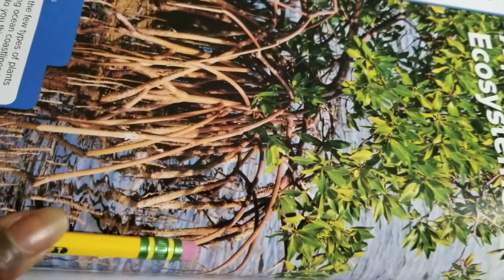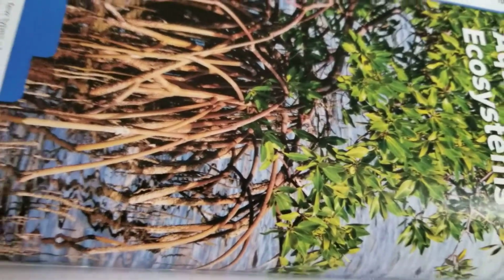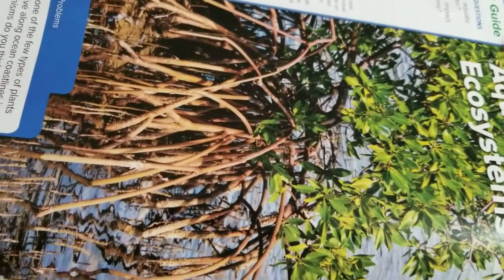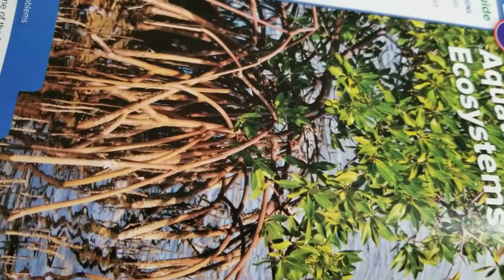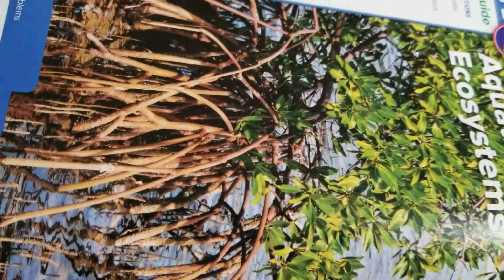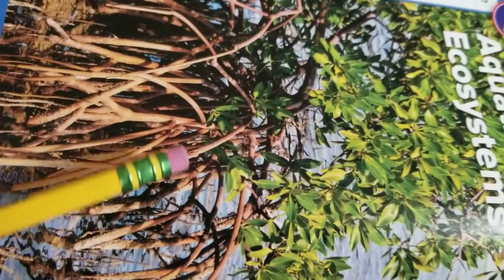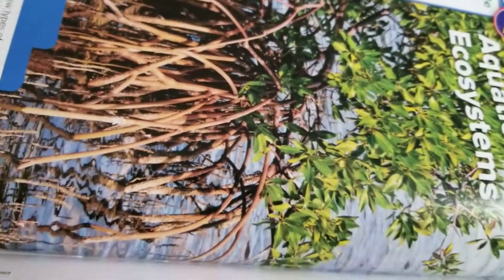And the reason they're sticking out like this above the ground, they have a very special name. What do you think that name is? Prop roots tree, because it's doing what to the tree? Propping the tree with its roots. Kind of where it gets its name from.